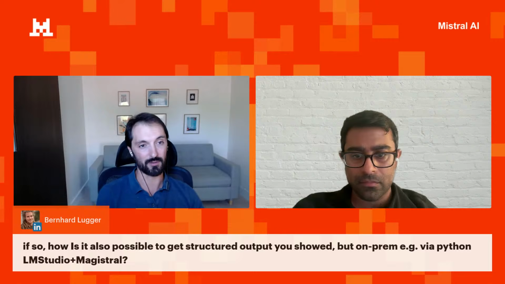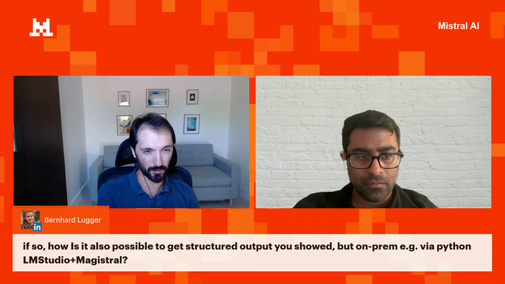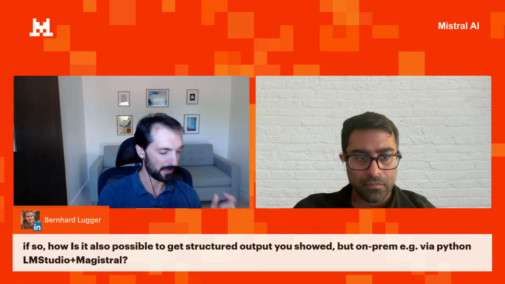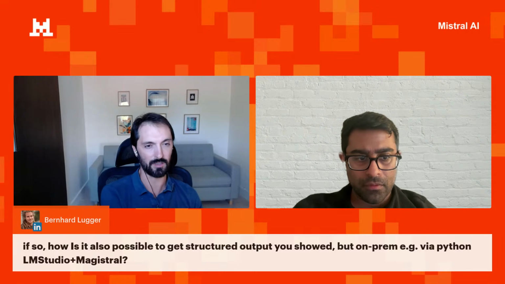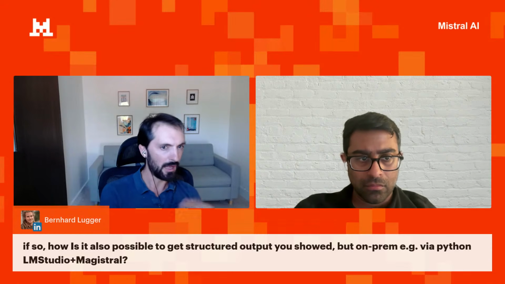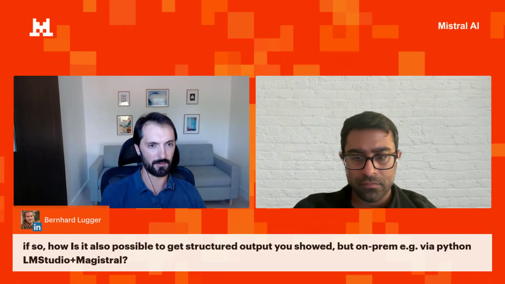The definition of the structured object is very simple. It's literally just a class with the fields. Description is optional. If the name of the field is straightforward enough, the model is going to be smart enough to understand what it needs to be doing. If you want to add more logic or be a bit fancier, then adding a description is going to increase the accuracy, as we discussed earlier. But it's very straightforward.